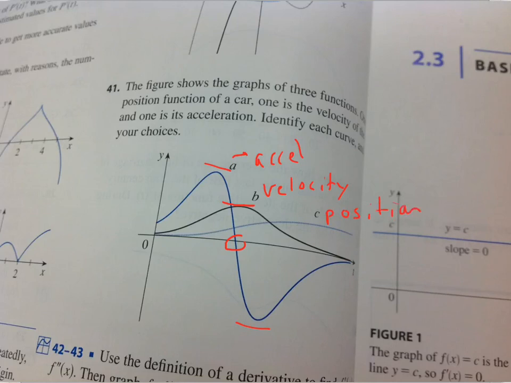And you can see that C is just going up, but it's going up fast and then less fast, and that's what B says. B says positive slopes, but then still positive, but not as positive. All right.